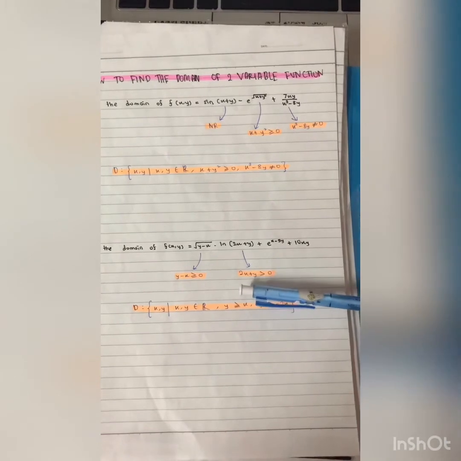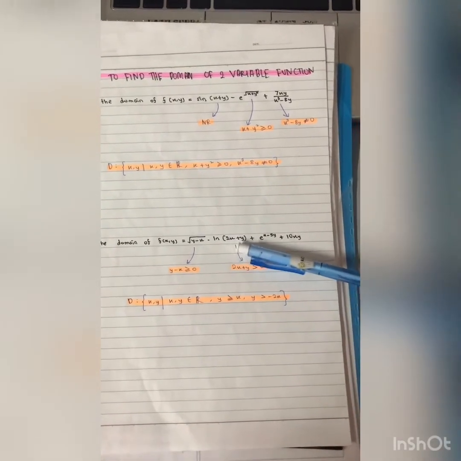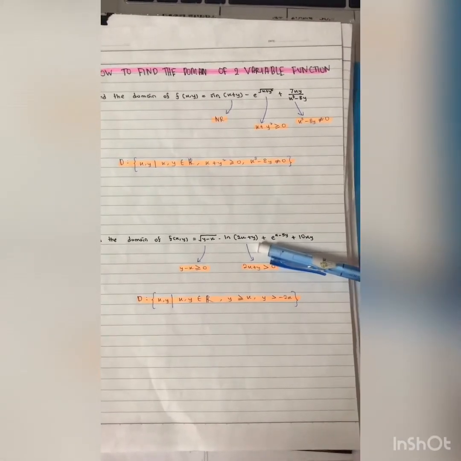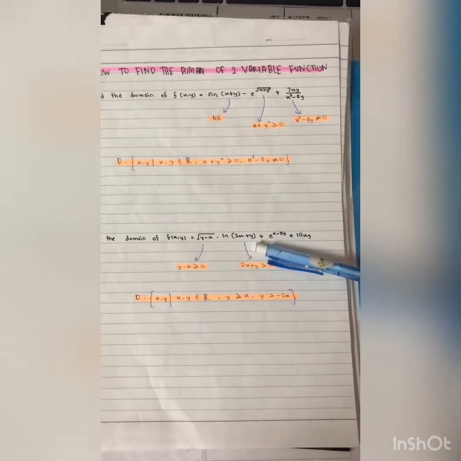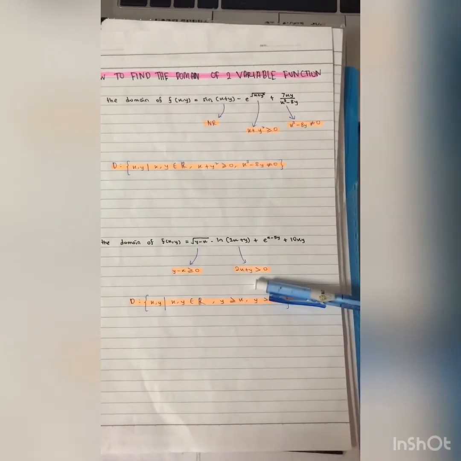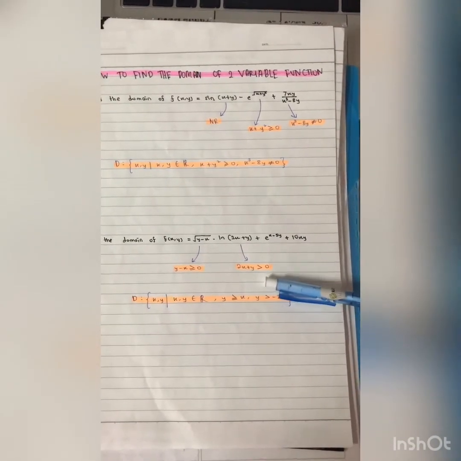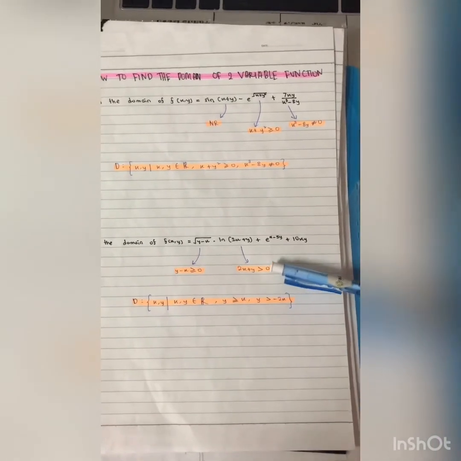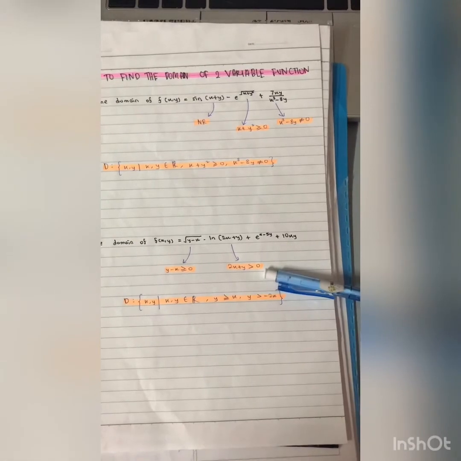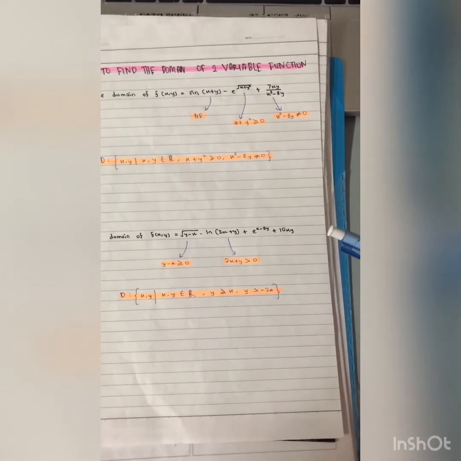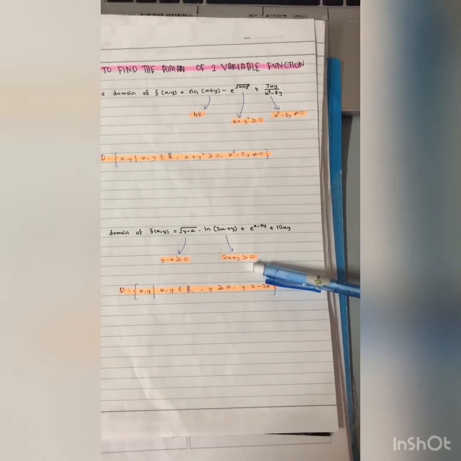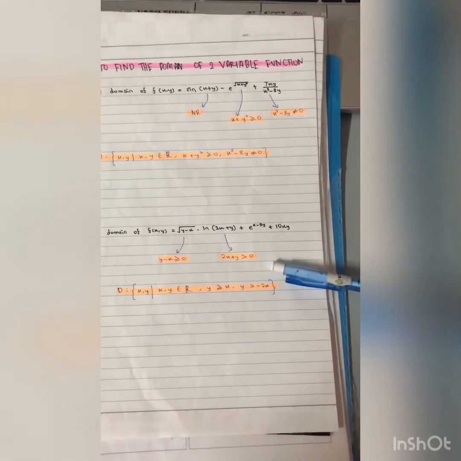Over here, we have ln(2x plus y). 2x plus y must be greater than 0. It can't even be 0, so we have to write 2x plus y must be greater than 0.